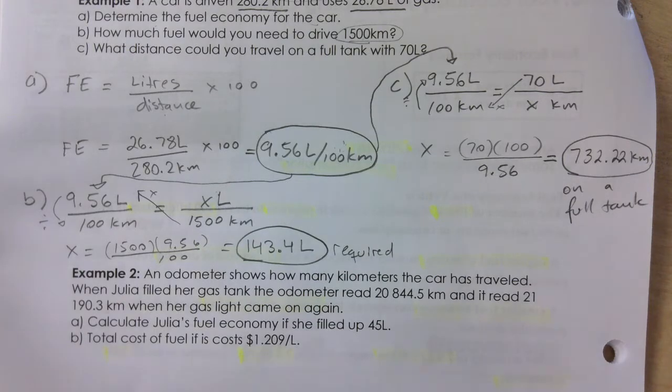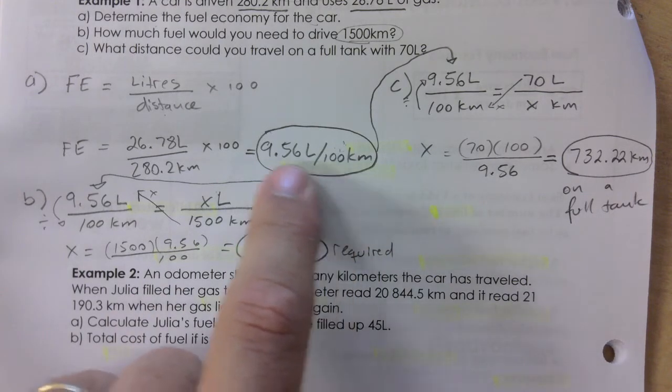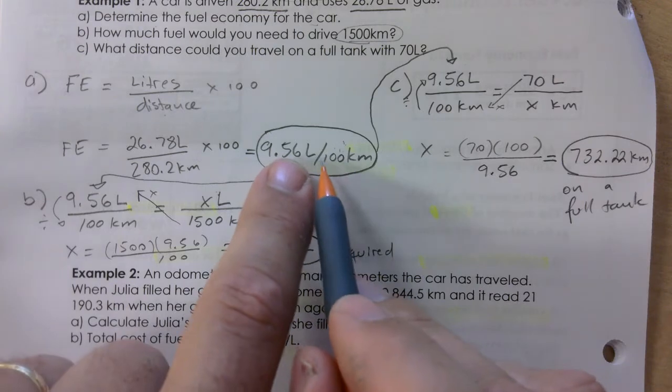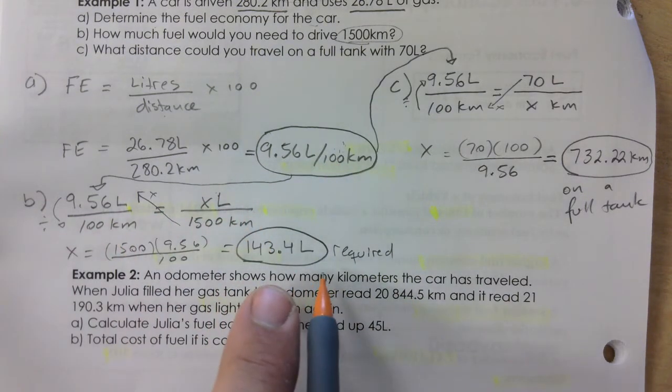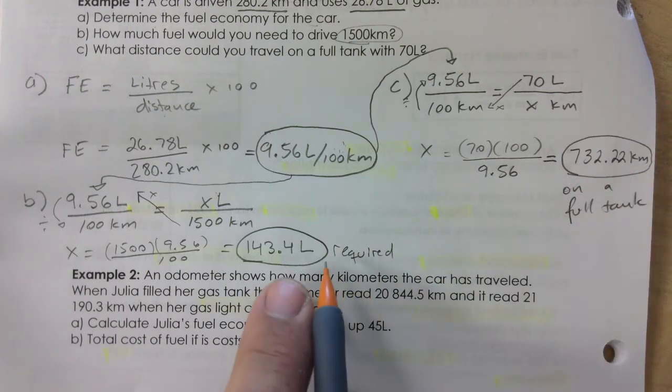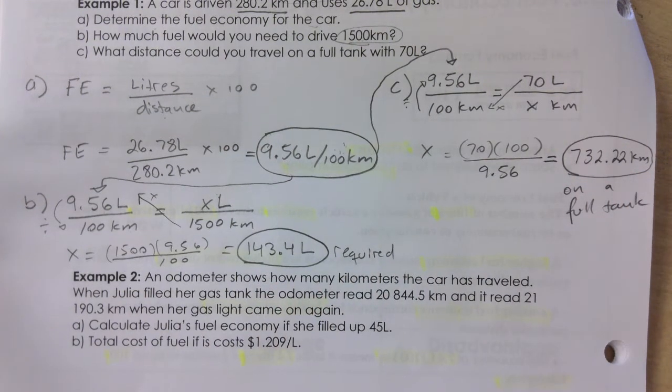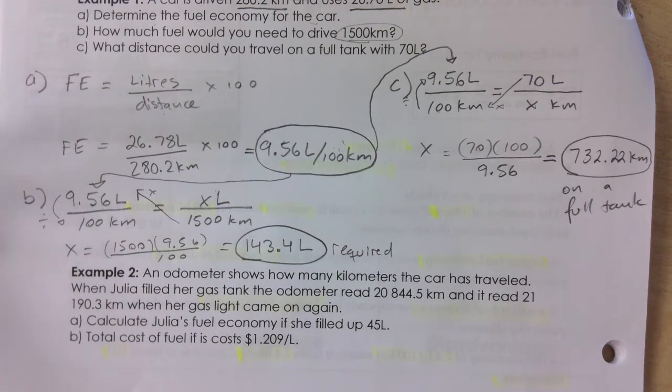Sometimes the question gives you that right off the bat, then you can skip the step of figuring it out. Just set up your proportion and figure out what you need, liters or kilometers. Right? Make sense? Yeah. All right. Let's keep going then.